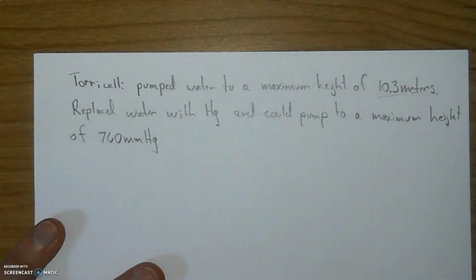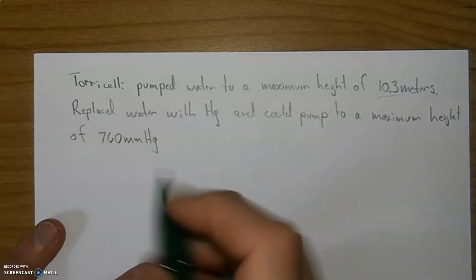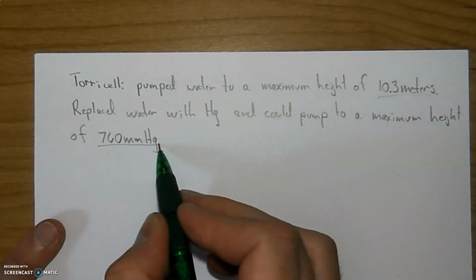And again, he repeats this experiment over and over again. And so he's pulling water, or in this case, mercury, up a straw, if you will, a container, a pump. No matter what, on this specific day, he's only able to raise the level up this high.